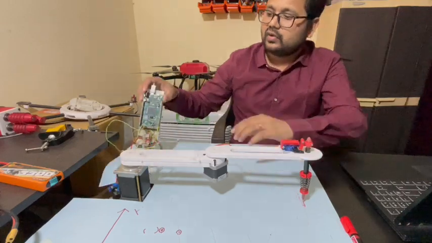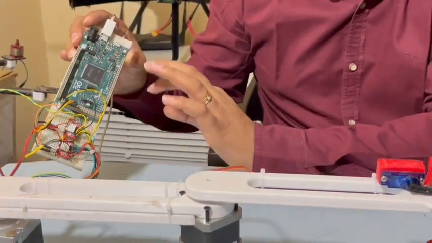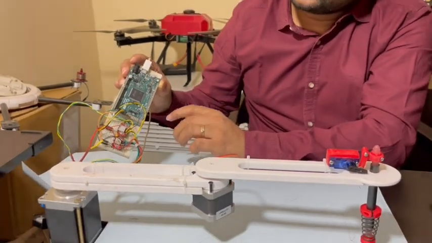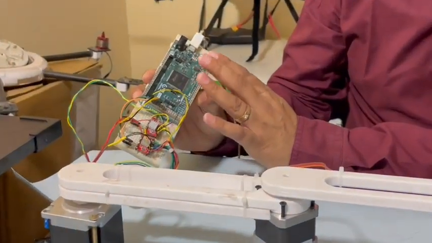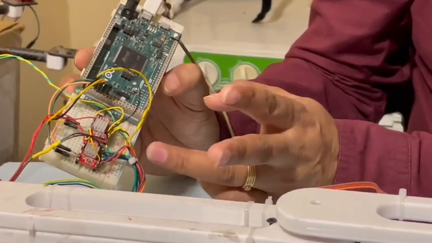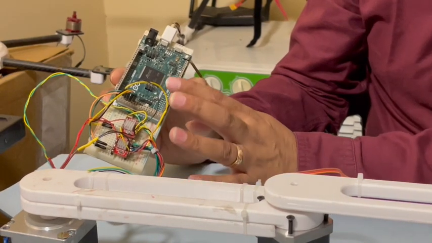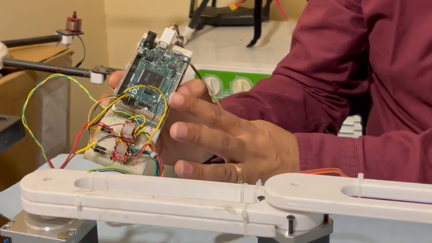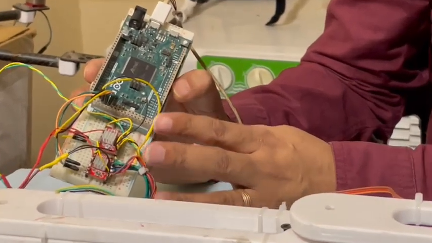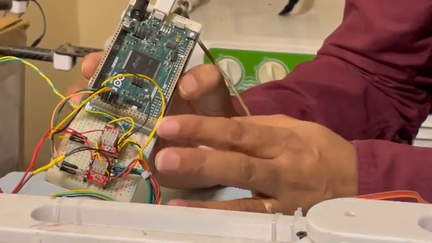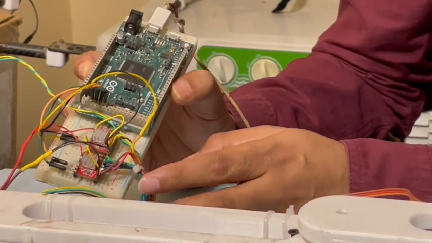As you can see, I am using an Arduino Dio microcontroller to operate this robot. All the mathematics I am solving on this Arduino Dio, and to drive these stepper motors I am using two stepper motor drivers. How to connect all these wires to these electronic elements, I will cover in the second class.